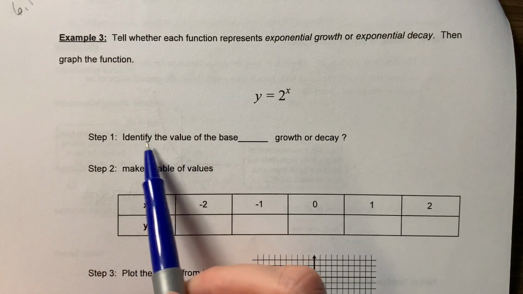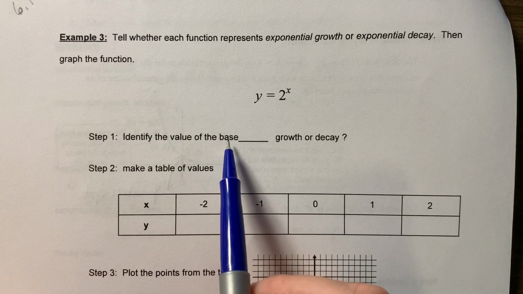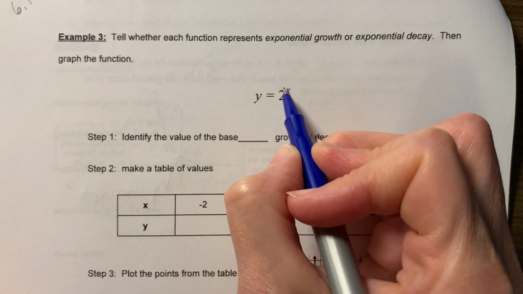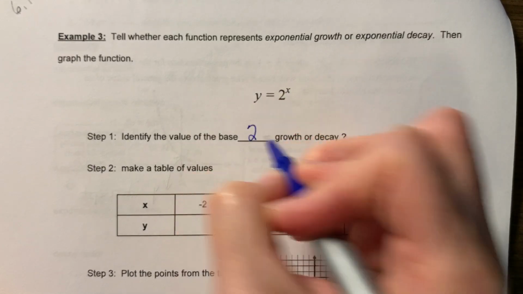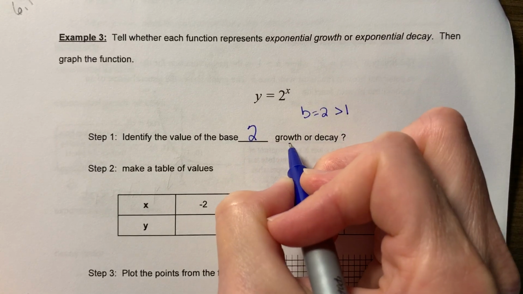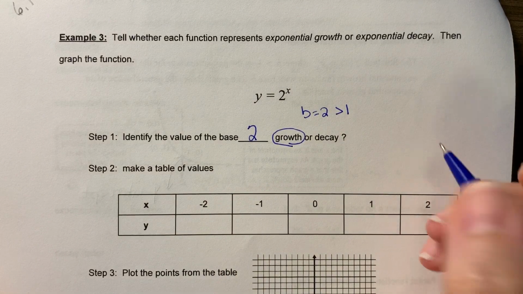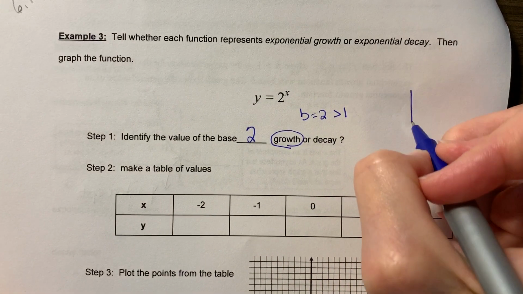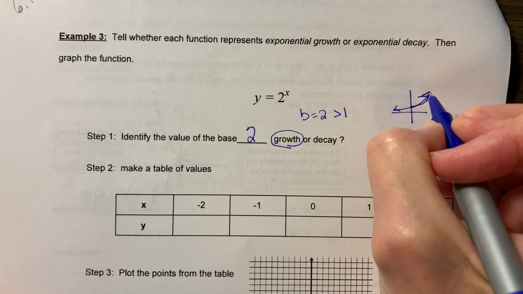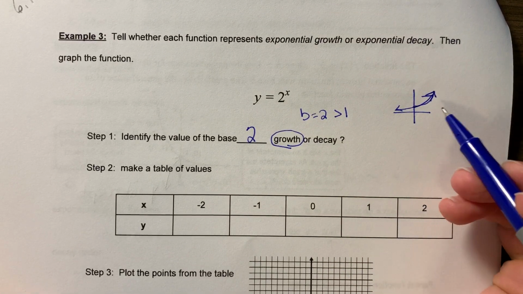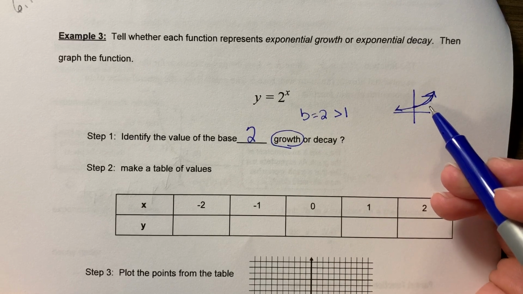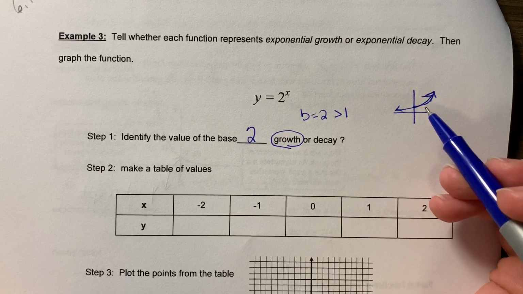So step 1, identify the value of the base. The base is always the number that has the exponent, which is a variable. So my base is 2. And if b equals 2, which is greater than 1, then I have growth. As soon as you know you have growth, I want you to picture this graph in your head, up and to the right. Then when you get down to graphing, if it doesn't look roughly like that, you know you messed up somewhere along the way on your coordinate points.